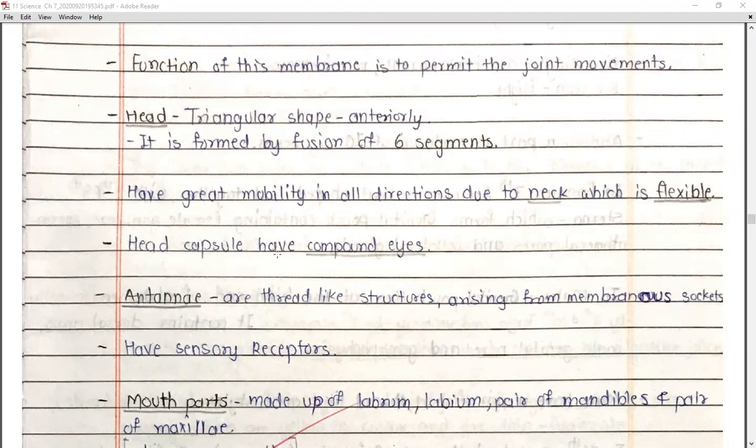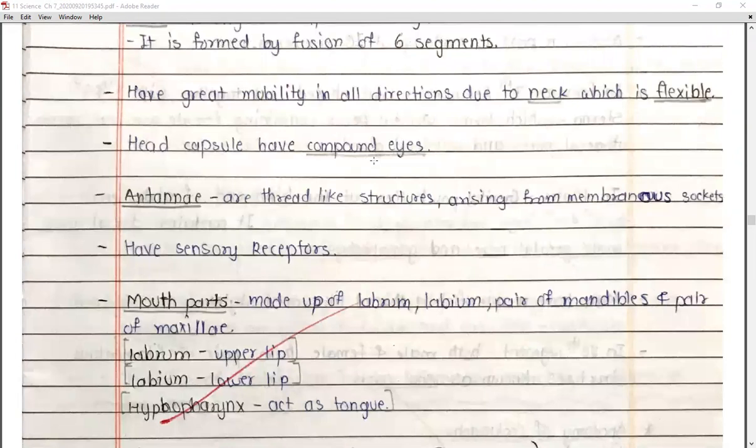Now the head capsule has compound eyes. Compound eyes, you are going to see in detail, right? I said in the introductory part that 2 types of eyes are observed: simple eyes and compound eyes. Cockroach contains what? Compound eyes, right? And they are present on the head capsule.